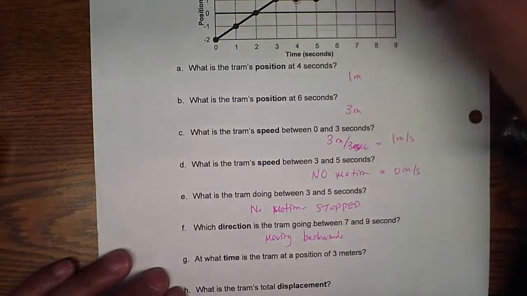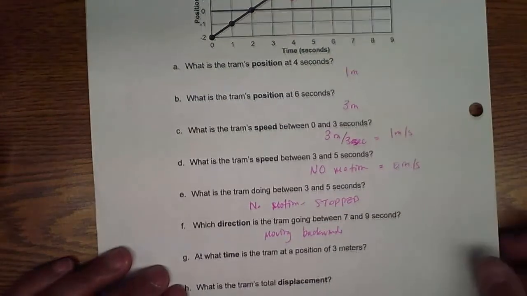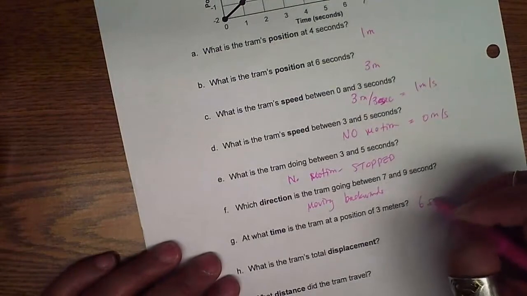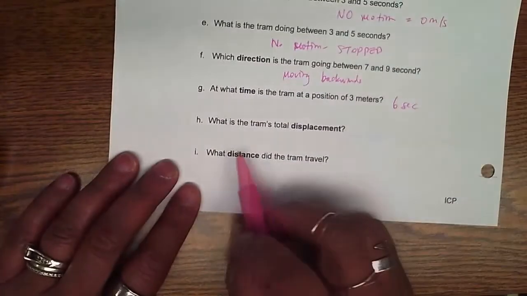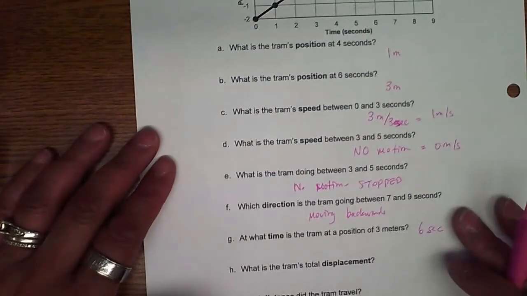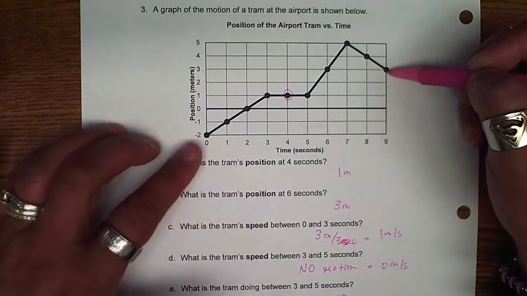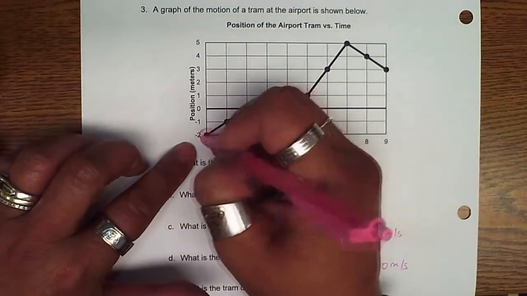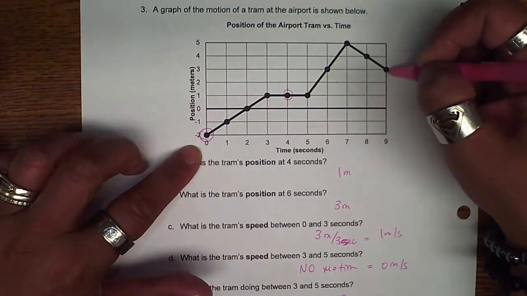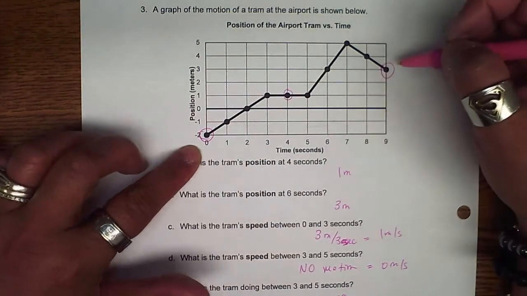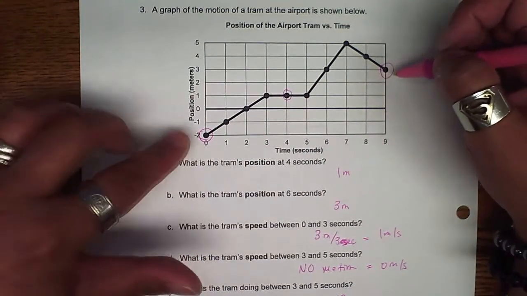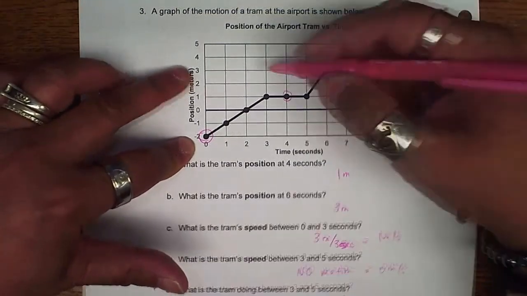At what time is the tram at position 3? So position 3, 6 seconds. And then what is the total displacement? Remember, displacement has to do with how far from the starting point. Well, if the starting point is here, and then the end point is here, it's negative 2 from 3.